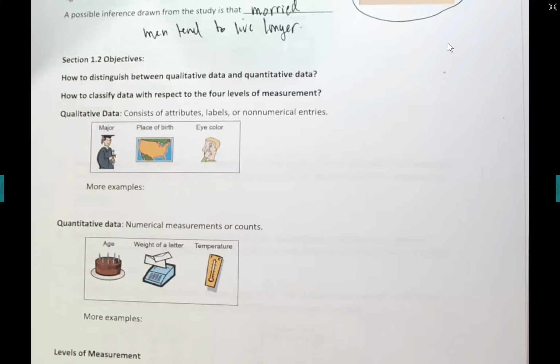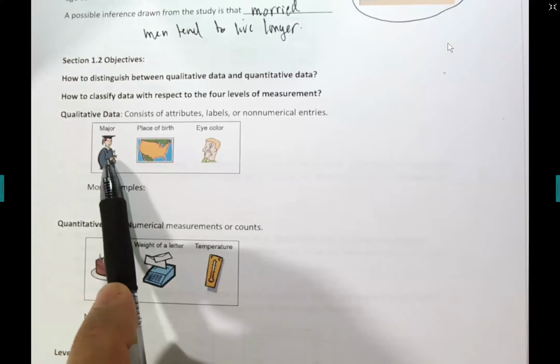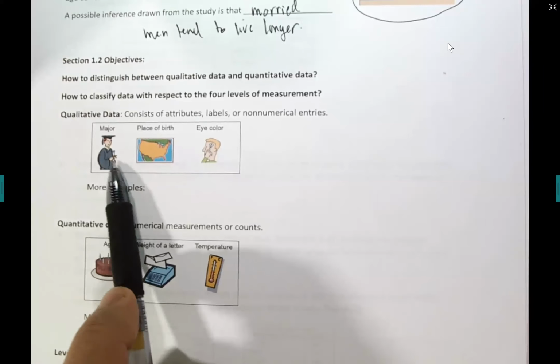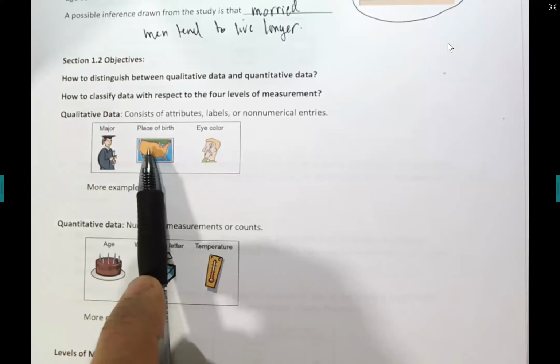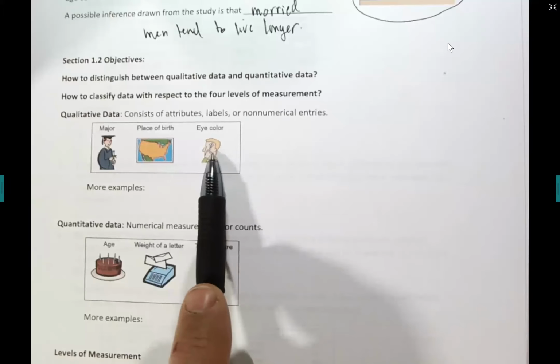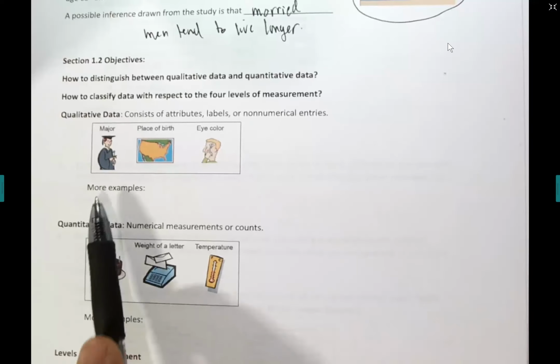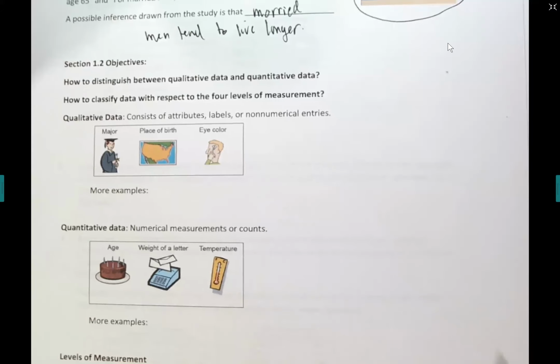And here are some examples of qualitative data. Your major: biology, chemistry, business administration, statistics, nursing, etc. This is not a number, this is a quality, so this is qualitative data. Place of birth, your eye color: brown, hazel, blue, green, dark brown, these are all qualitative data. Can you guys give me some more examples here? You can put it in the chat, and reply all, guys, if you can, please.